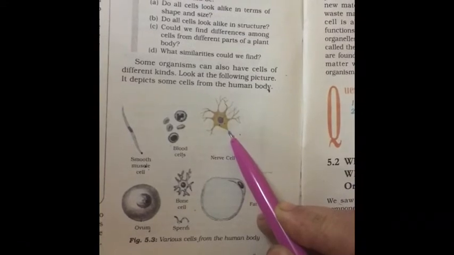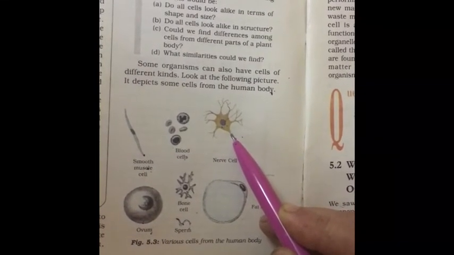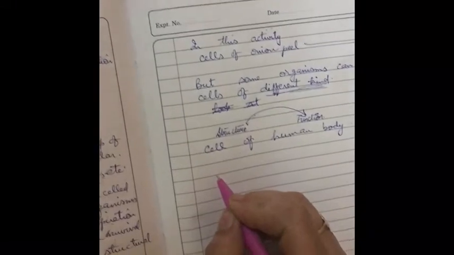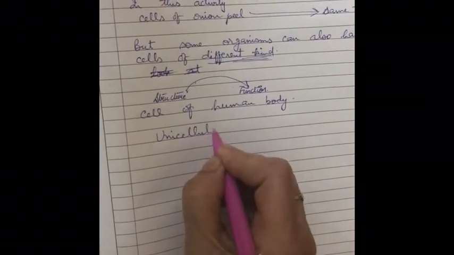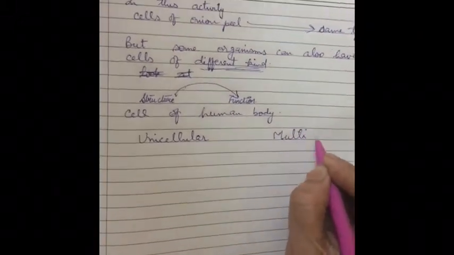This is known as division of labor, and this division of labor is found in the multicellular organisms only. In fact, there are 2 types of organisms. One are unicellular and others are multicellular.